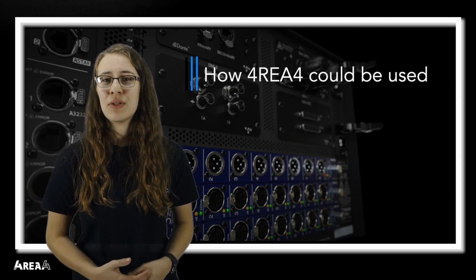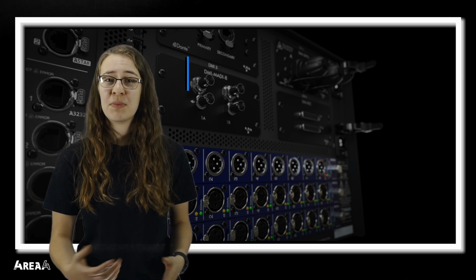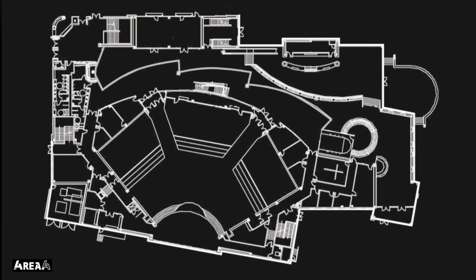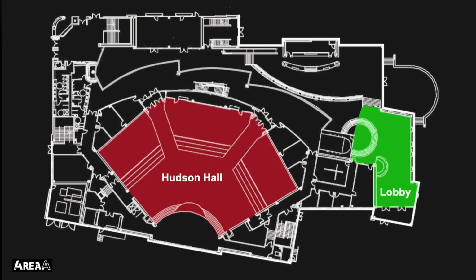Now, let's look at a real example of how this can be used in a real house of worship. Ryan's church have very kindly let us use the floor plans of their building for this video. So I'll show you how the 404 could be utilised in a venue like this. This house of worship has one main worship space, the Hudson Hall, a small lobby area, a cafe, and some additional office-type rooms around the building.